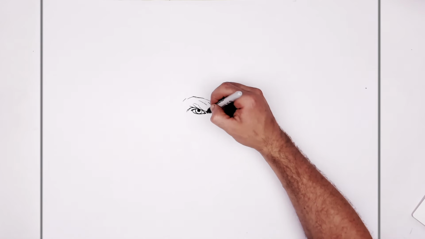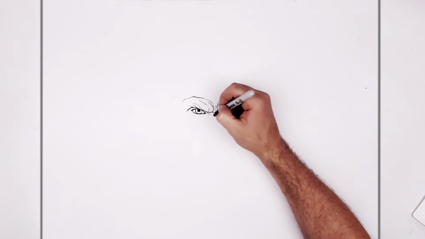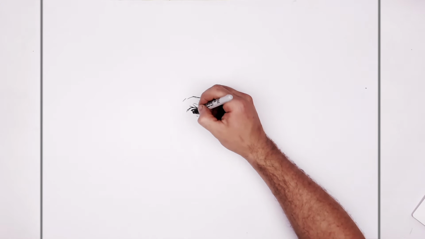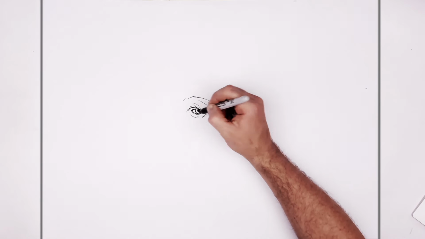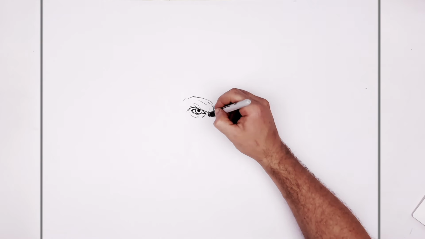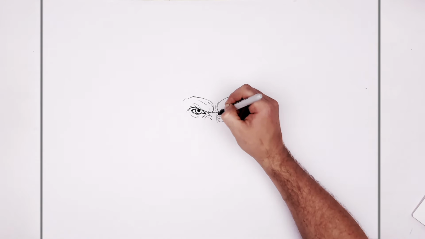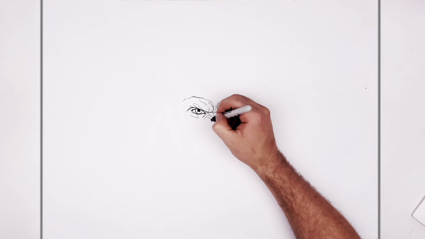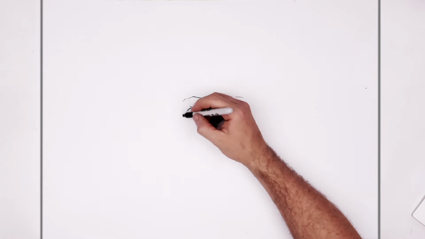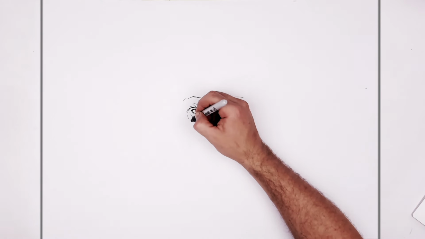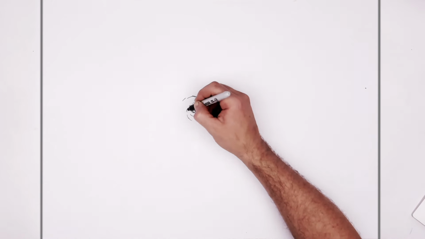Right, and then we got some eyelid lines and wrinkles around the eye. And again, coming onto his nose, the bridge of his nose kind of has stuff on it here. His eye socket has all these wrinkles that come around.